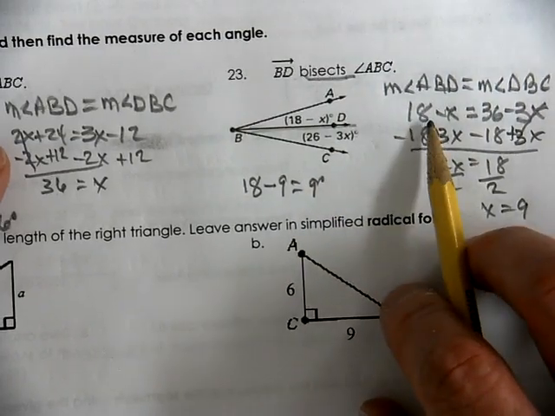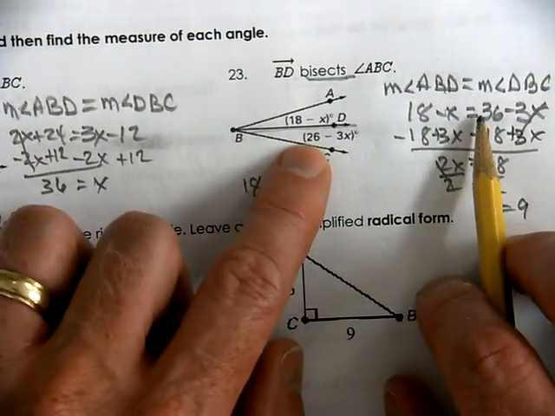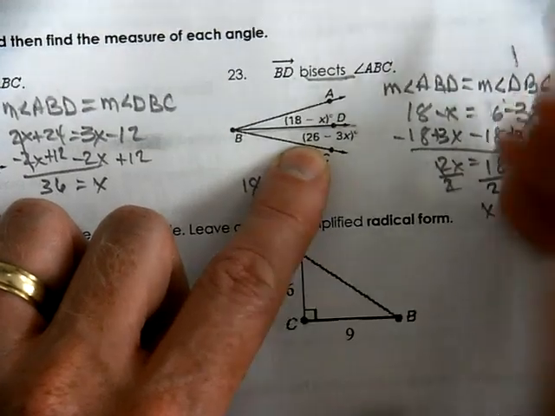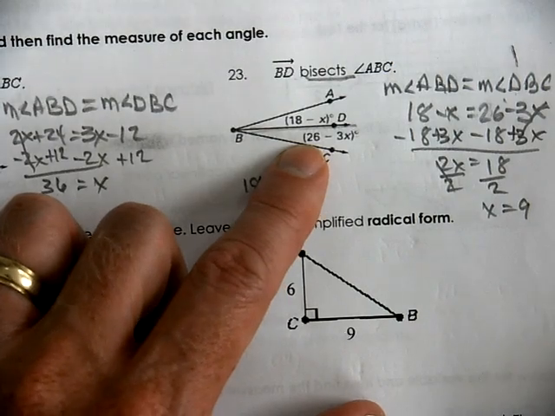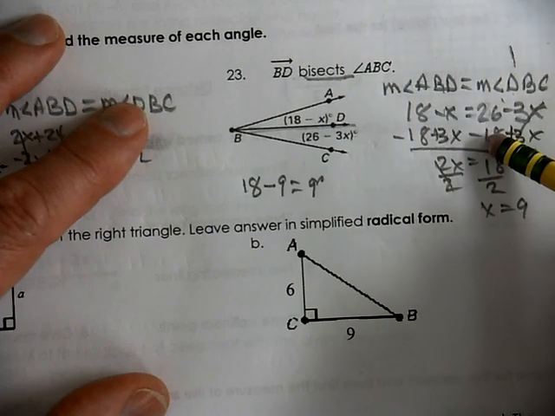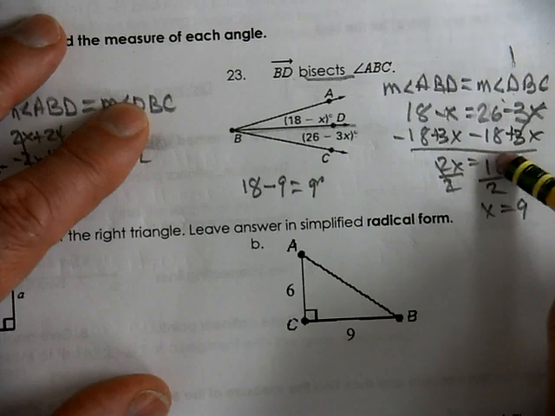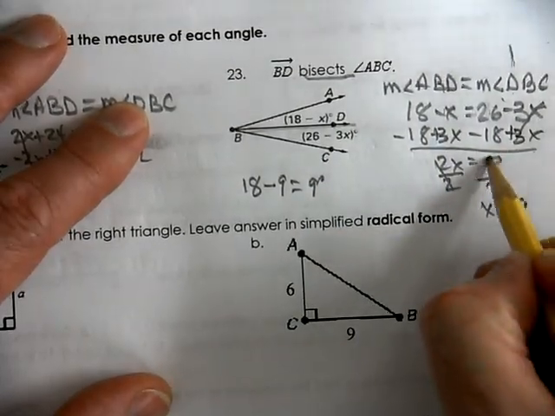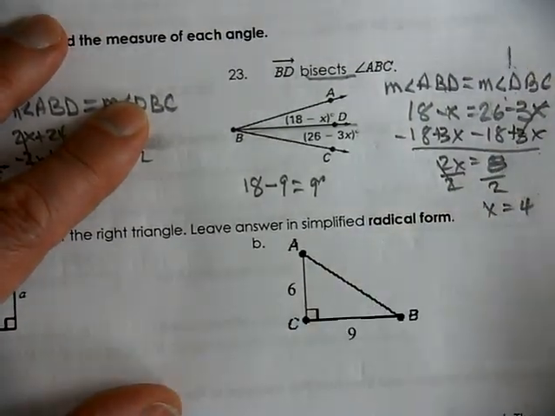What is wrong? So I come up here and look at my answer. 18 minus x equals 26. Did you notice that? That is 26. Did you copy me too much? Pay attention to what's going on. Copying doesn't help. So we're going to subtract 18 from 26. So that's going to be the number 8. So that's going to give us a value of 4.